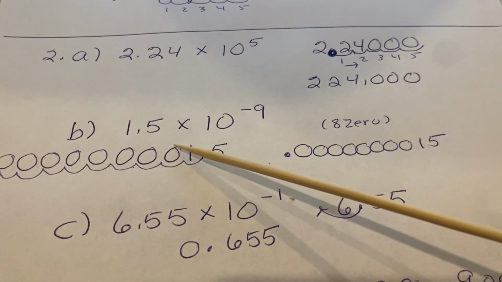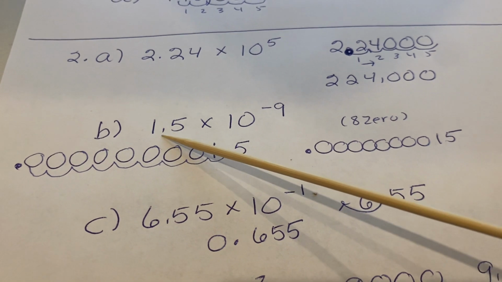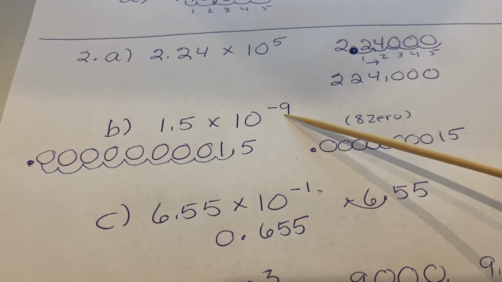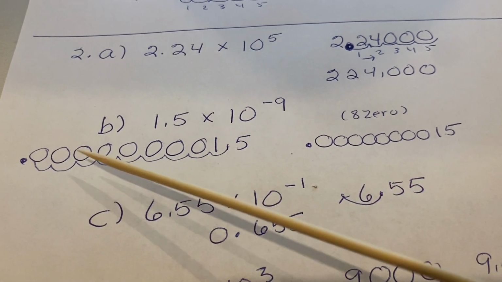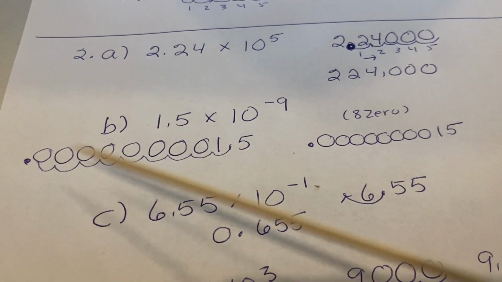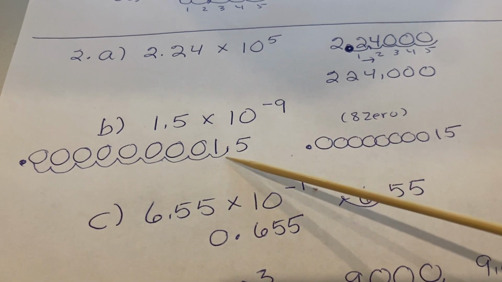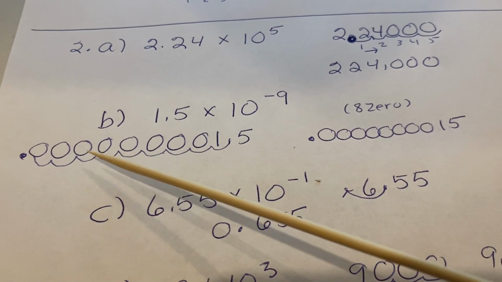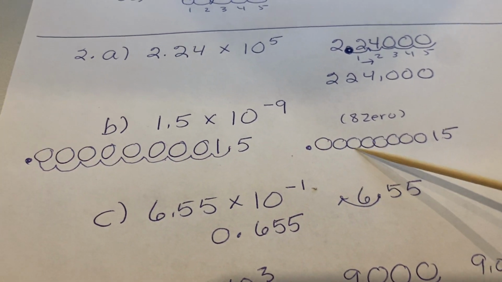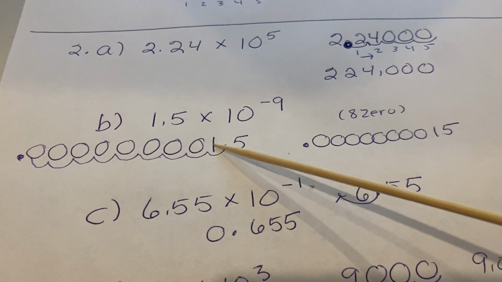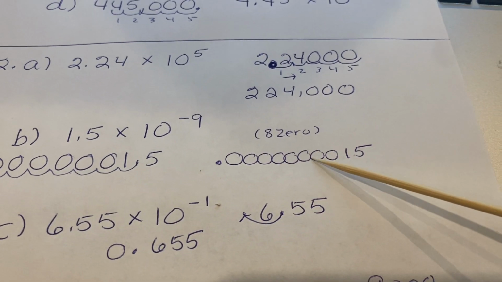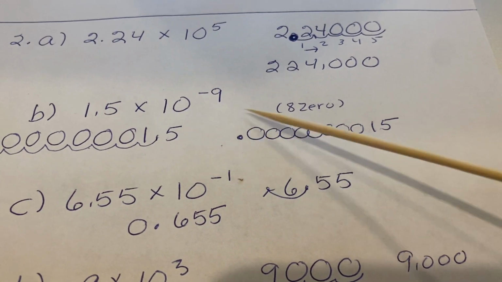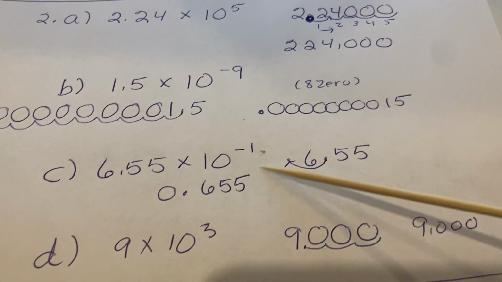And that is a big number. B, we have 1.5 times 10 to the negative ninth. This is going to be a small number. And so it's 1.5 and we have to move this way. So I just put a whole bunch of zeros there and we're going to move it over 9 places. So 1, 2, 3, 4, 5, 6, 7, 8, 9. So it's going to have 8 zeros. The first one is a 1, so it's going to have 8 zeros. So it's 8 zeros, and here's the number that says 1.5 times 10 to the negative ninth.